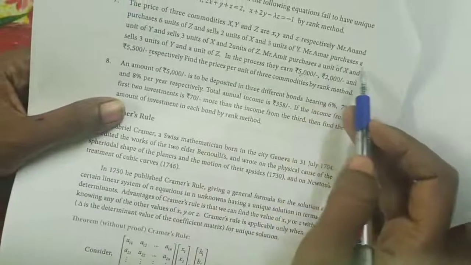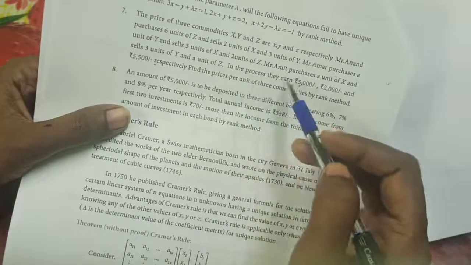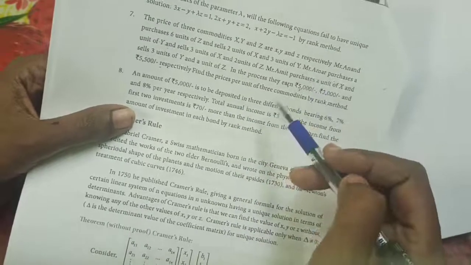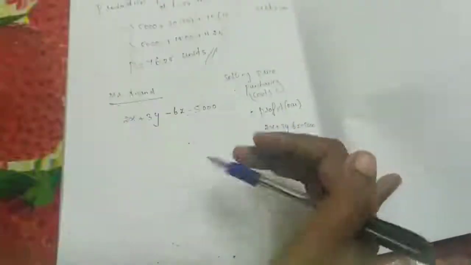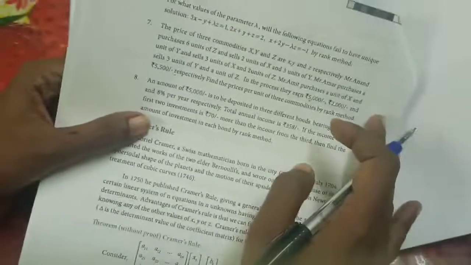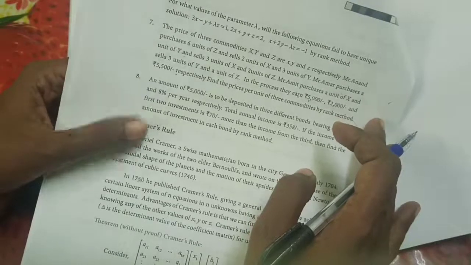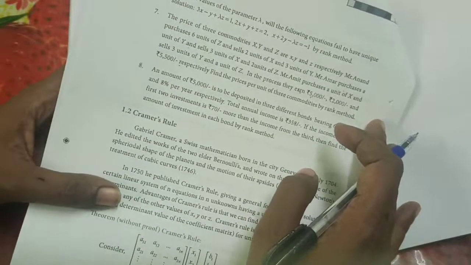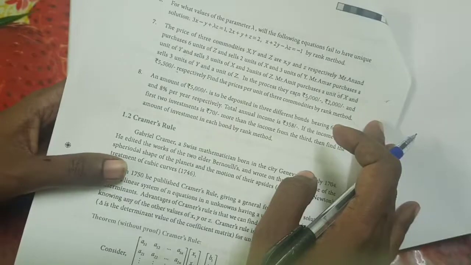Next person is Amar. Next person is Amit. So for 3 persons you need to form the 3 equations in the same manner and solve the 3 equations by using rank method, and you find the X, Y, Z value. Understand? This is the 7th question. Understand? You try to complete it.